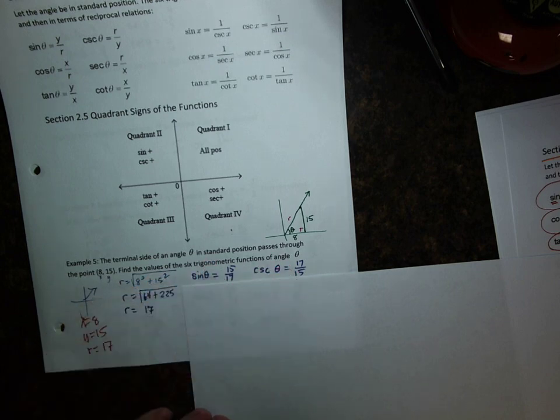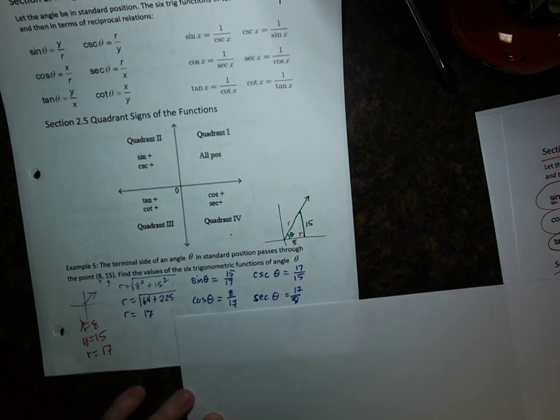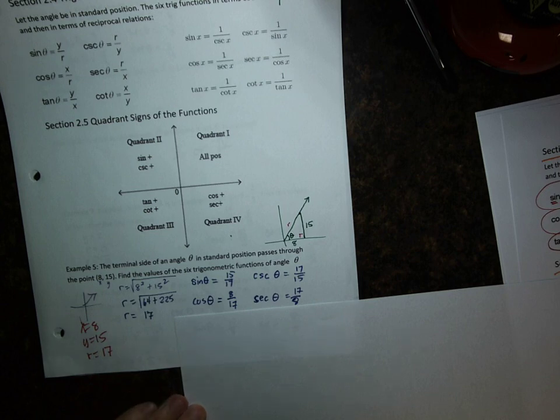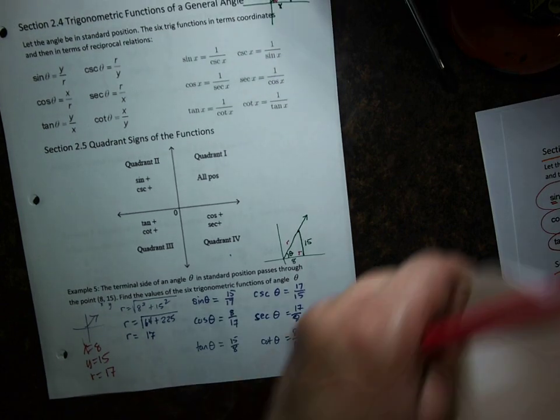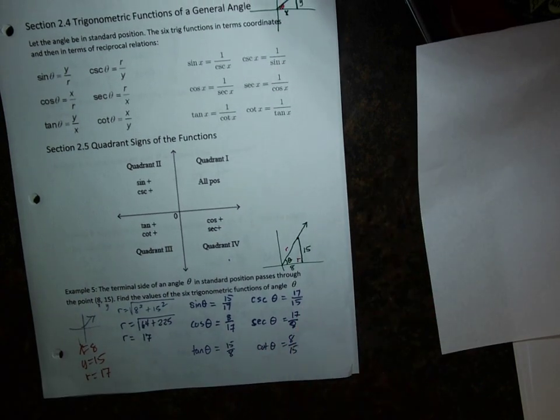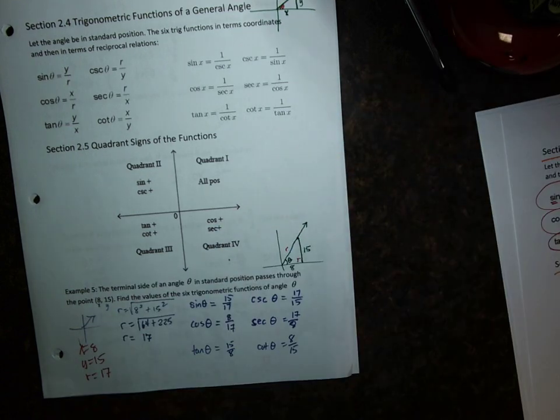17 over 15. We do the cosine. Remember, cosine is x over r, so we take 8 over 17 for cosine. And the reciprocal of that gives us the secant, which is r over x, using these values. Tangent is y over x. Get your values, y over x. And then x over y. Okay? So you can see how these just substitute right into those trig functions. Once you know x, y, and r, you've got it made.